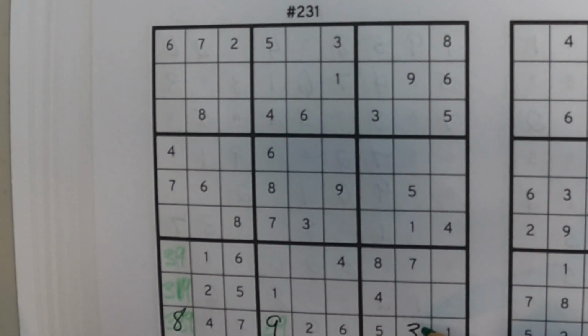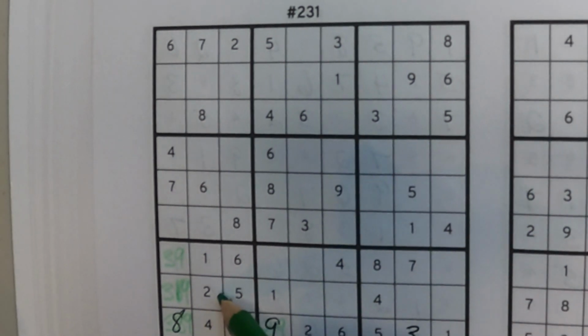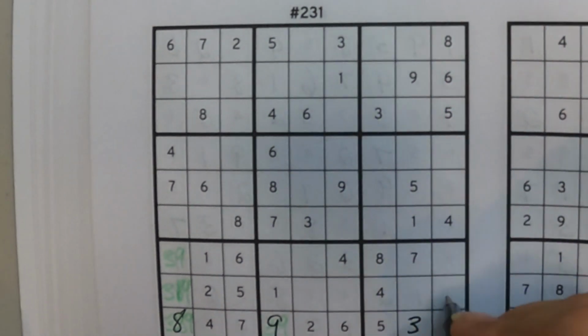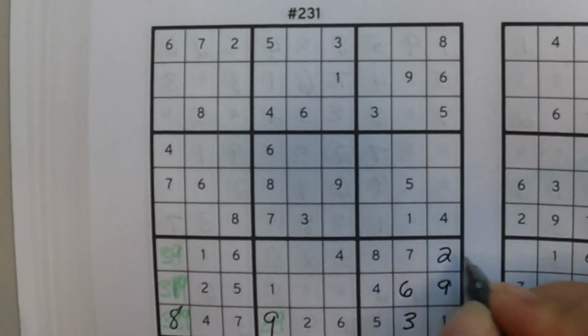For this box now, we're missing 2, 6, and 9. We've got a 2 here and a 6 here. So this is our 9. That 2 makes this our 6, and this is our 2.